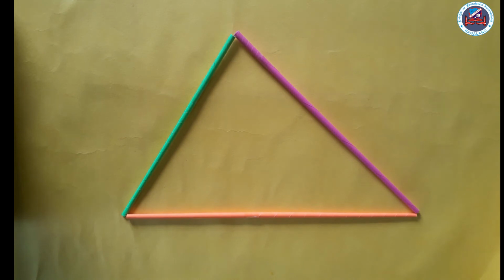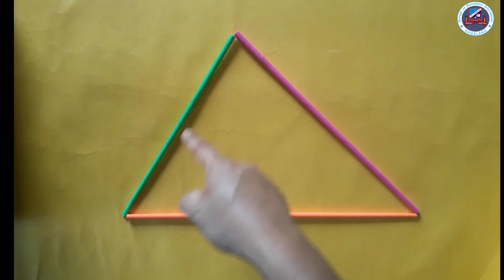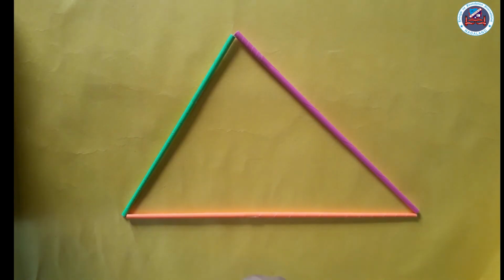Now this is an example of a scalene triangle. As you can see, all the three sides are different, and if you check, the three angles will also be different. So this is an example of a scalene triangle.